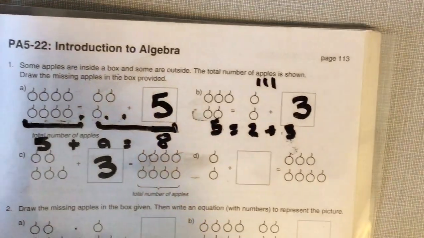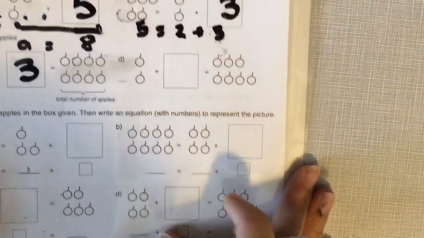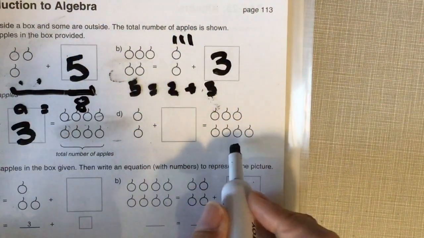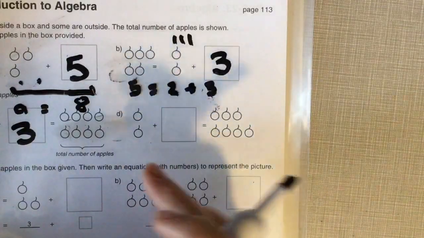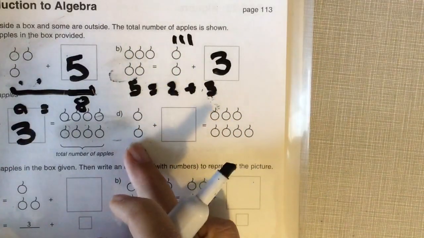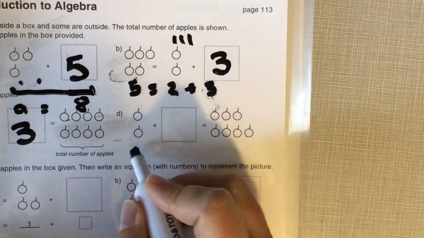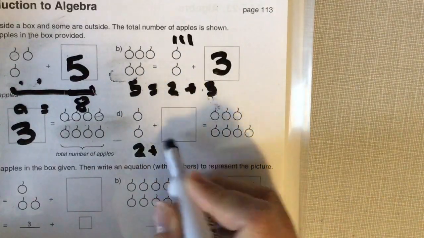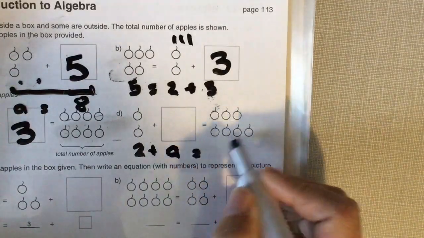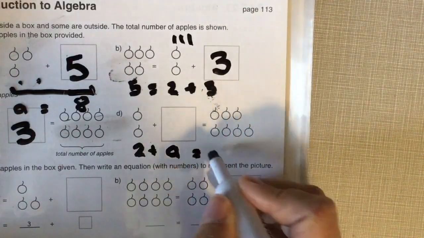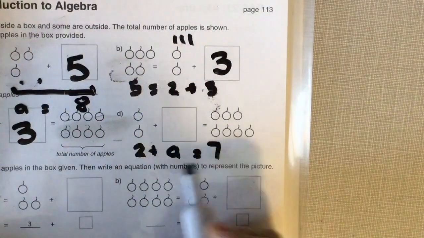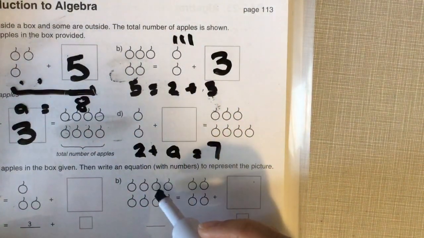Our last example, let's take a look here. So we have 2 pieces of information that we know. We know that this is 2 apples. It's pretty easy to see. Plus a variable of apples we don't know yet, equals a total of 2, 4, 6, 7 apples. Okay, so we know 2 pieces of information and we need to know that 3rd piece.